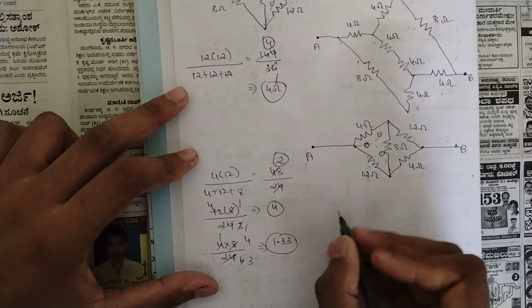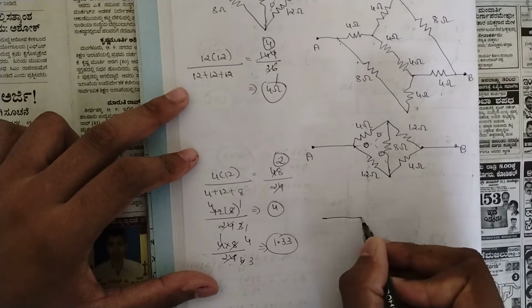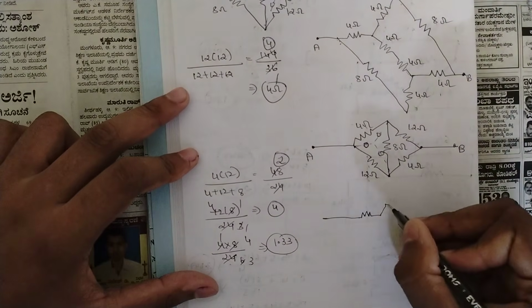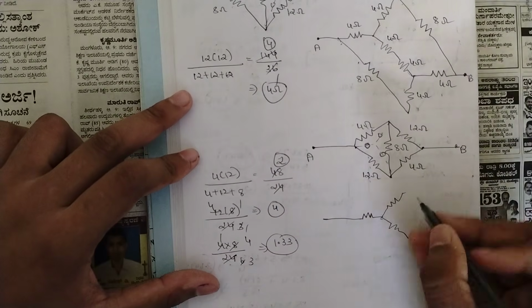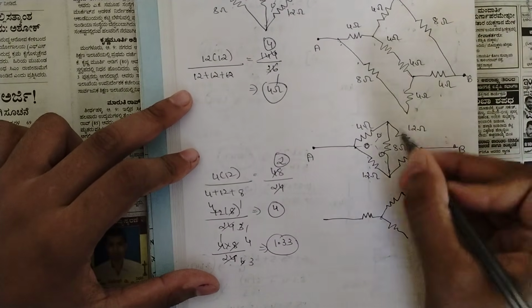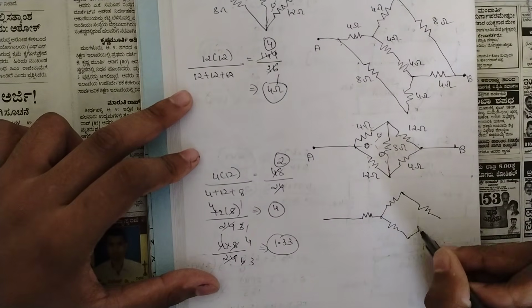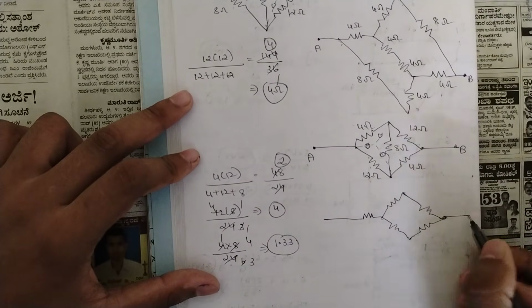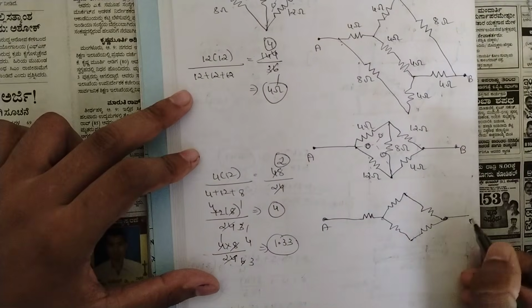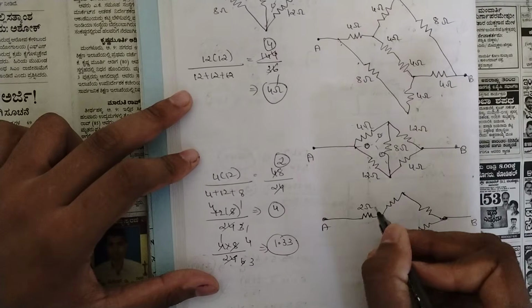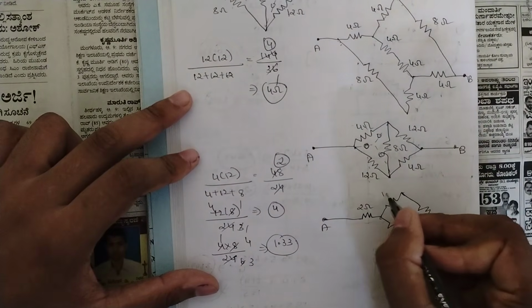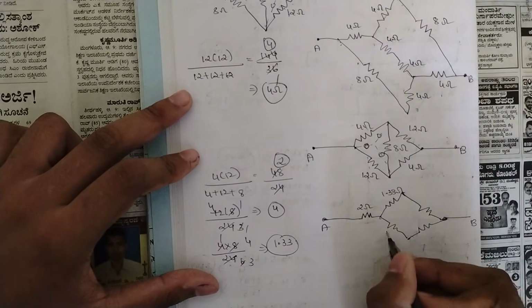So now let's reduce the circuit here, converting it to equivalent star. This 12 ohm and 4 ohm, keep as they are. So this value here is 2 ohms. This is 1.33 ohms. This is 4 ohm.